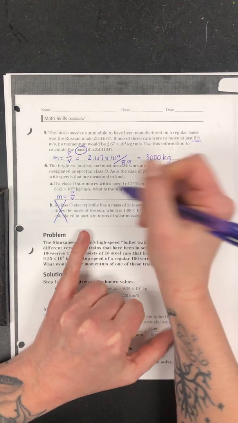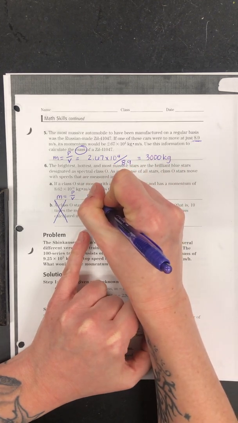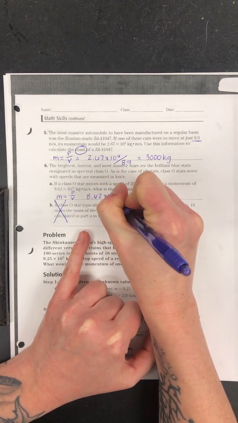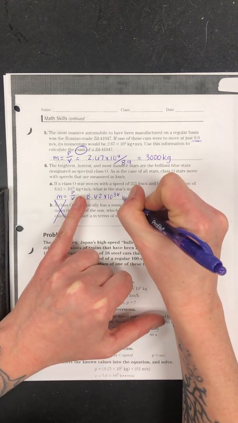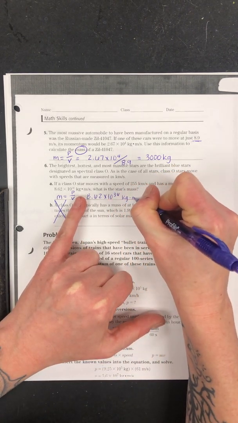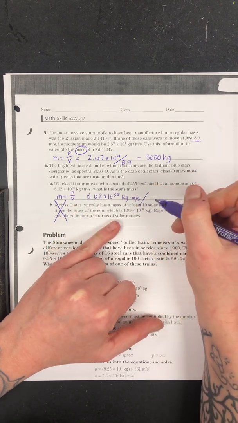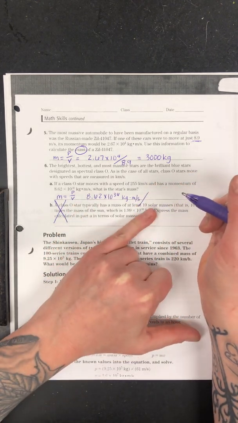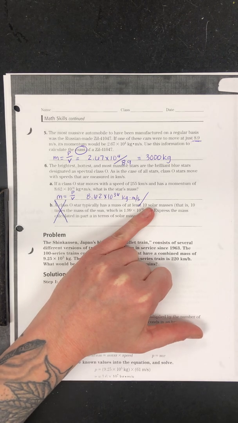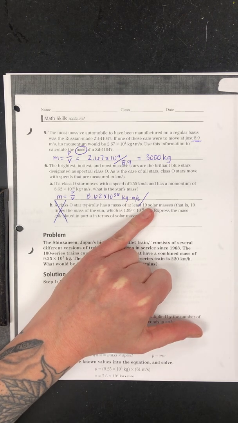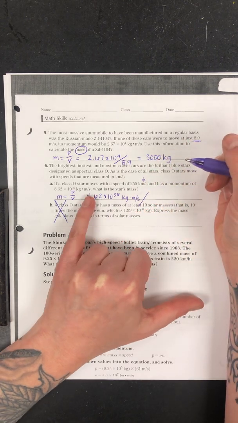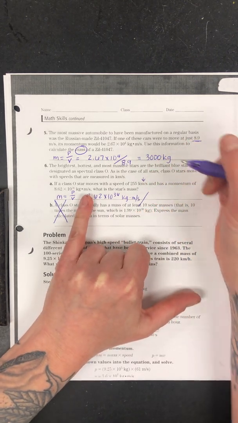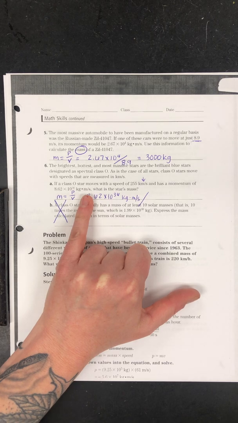Alright, so the momentum is 8.62 times 10 to the 36th. That's kilograms meters per second. And we're going to divide that by the velocity. Notice this velocity is in kilometers per second, but we have the momentum with meters per second in it. So we're going to convert that.